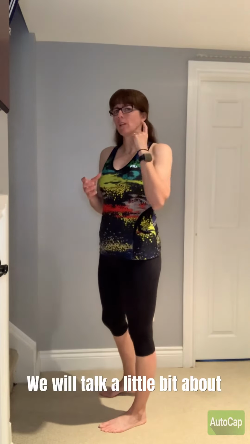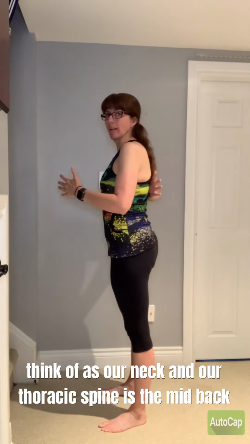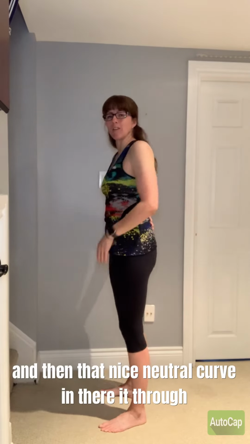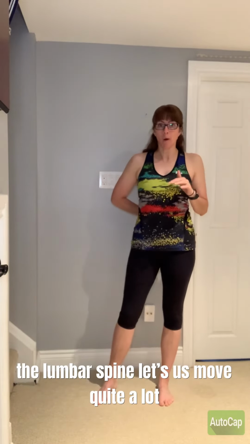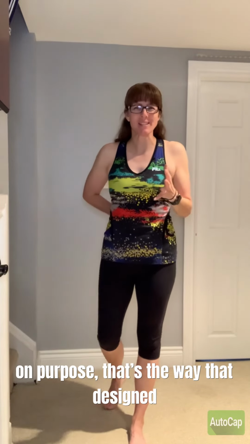Your spine is segmented, all of our spines are segmented into different areas depending on their anatomical properties, and we look at those generally. We will talk a little bit about the cervical spine, which we would think of as our neck. Our thoracic spine is the mid to low back, and then that nice neutral curve through the lumbar spine. Now, the lumbar spine lets us move quite a lot, as does the cervical spine, on purpose. That's the way it's designed.